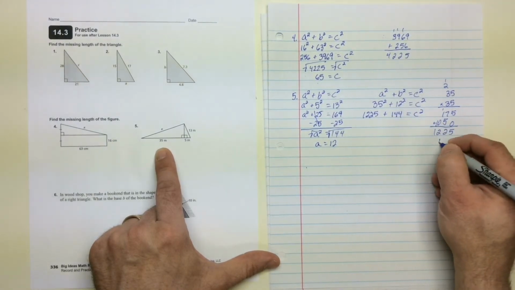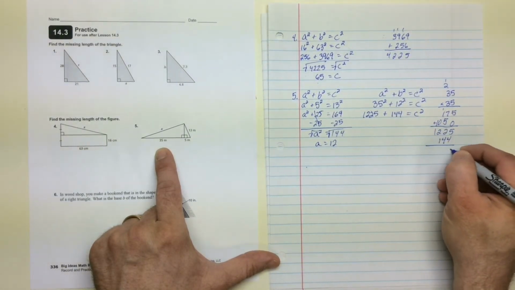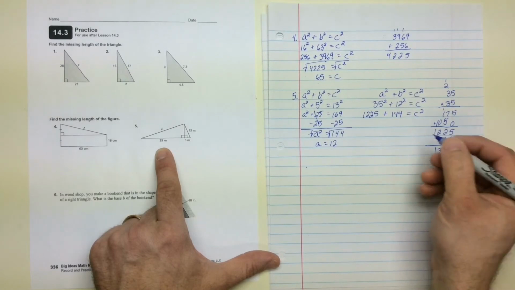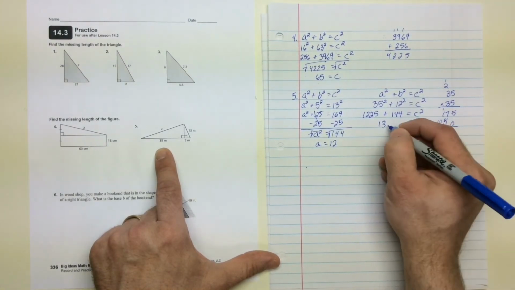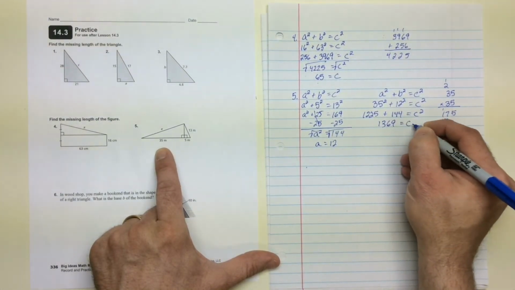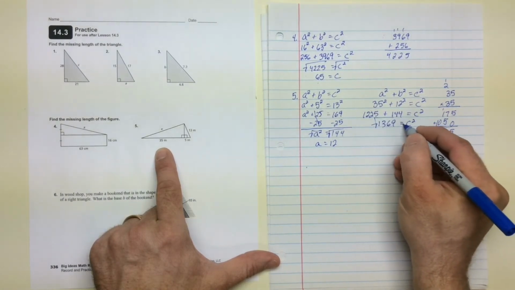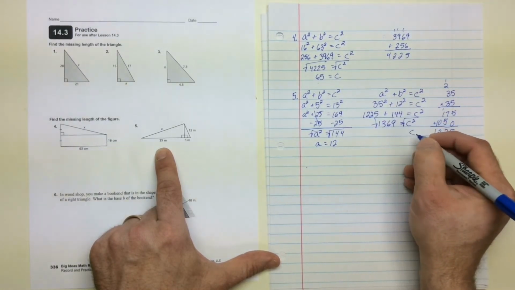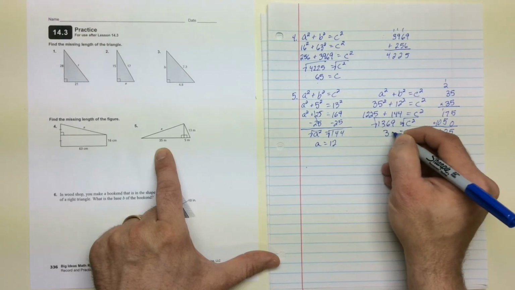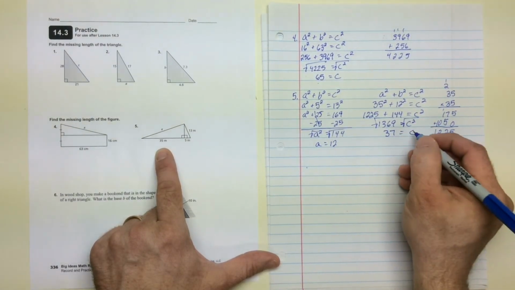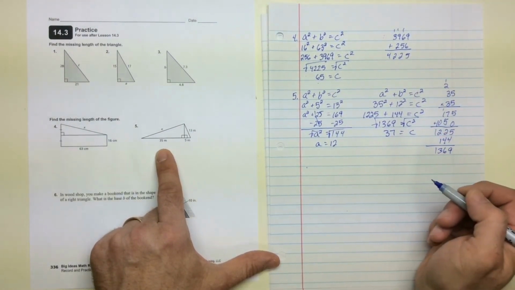Add on our 144. 1,369 equals c squared. Take the square root of both sides, and c equals 37. That's the answer to this problem.